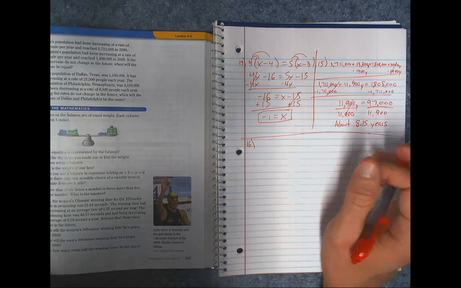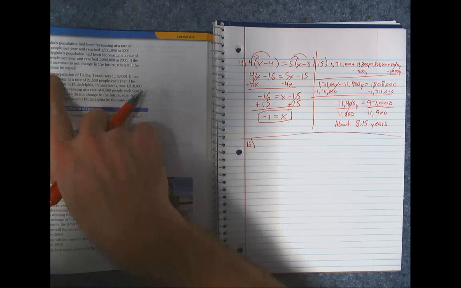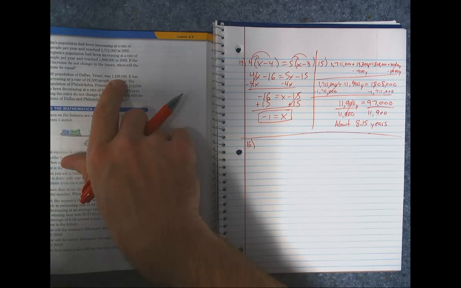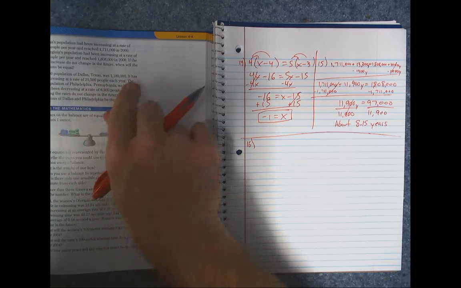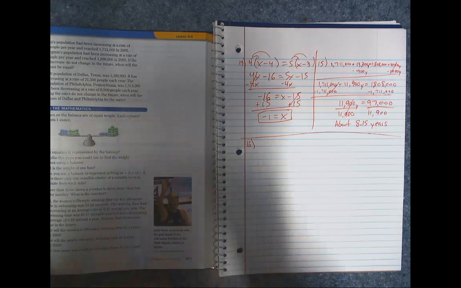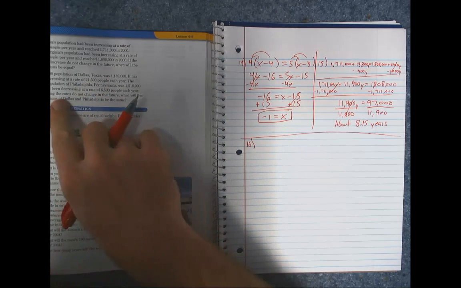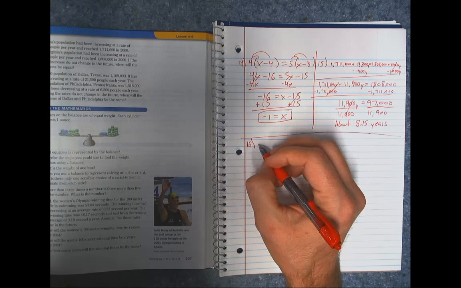Okay, 16. 2000, so that's the year, don't use that number. Population in Dallas was this, and it's been increasing at this rate. In Philadelphia, the population was this and decreasing, so minus by this, each year, that's the rate. All right, we want to know when are they the same. So we're going to write our two expressions and set them equal to each other.